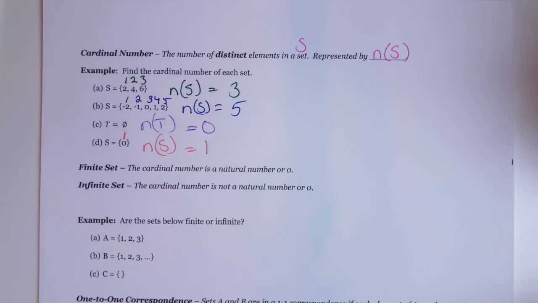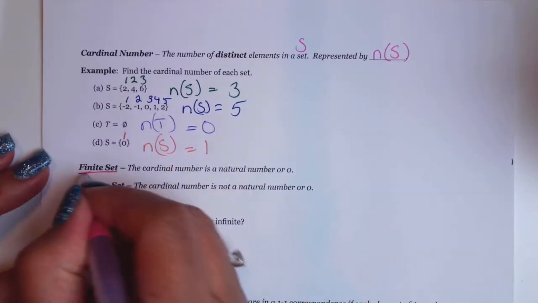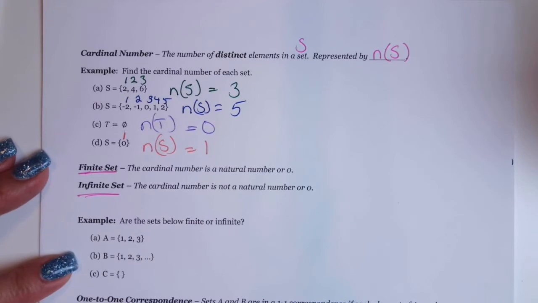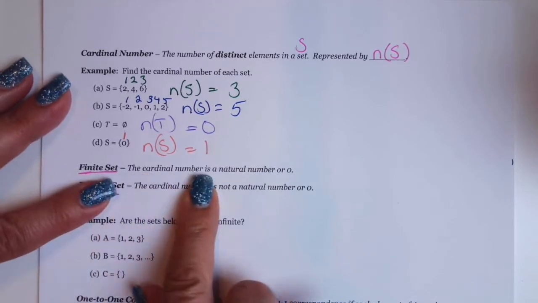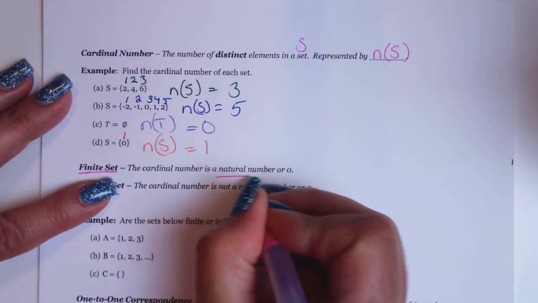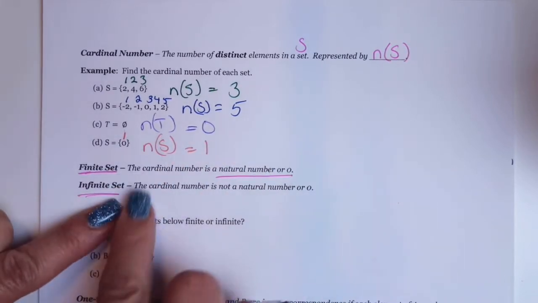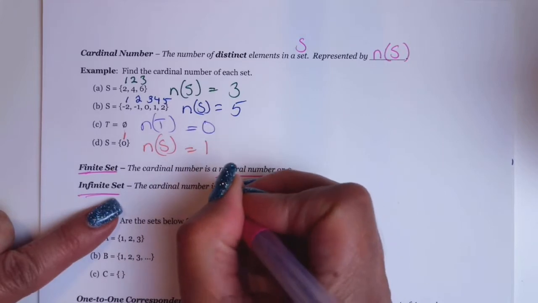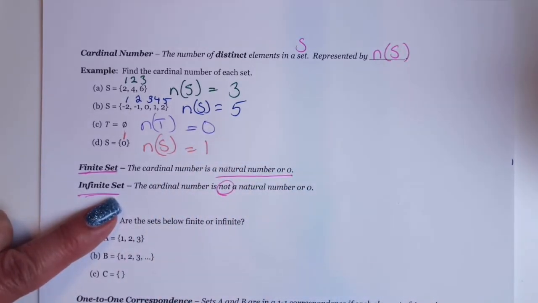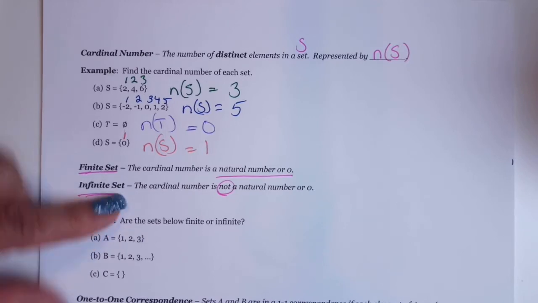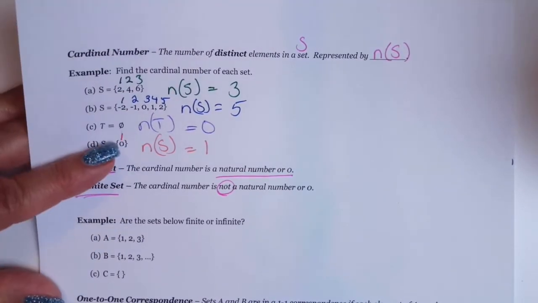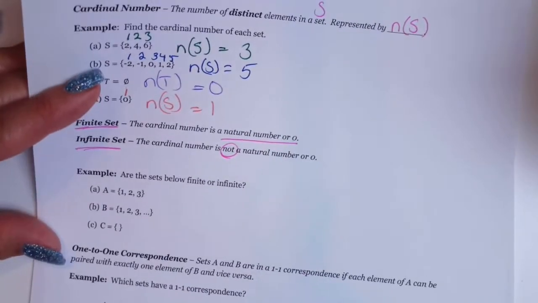Okay, next we're going to define a finite set and an infinite set. In a finite set, the cardinal number is a natural number or 0. In an infinite set, the cardinal number is not a natural number or 0. So we're going to do an example with these.